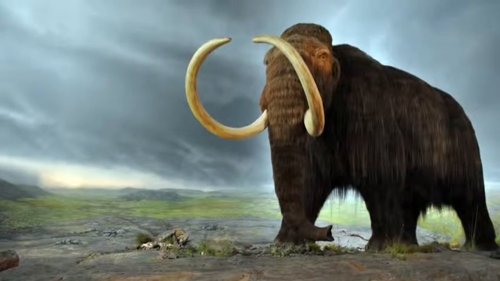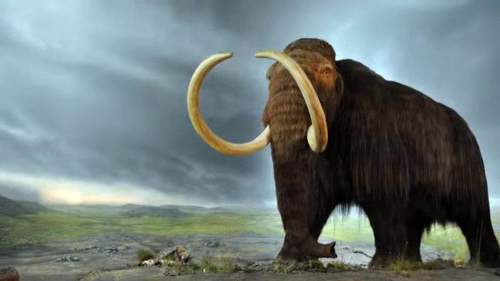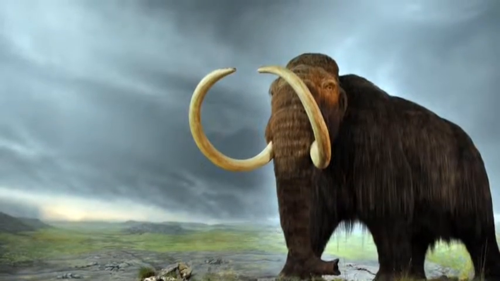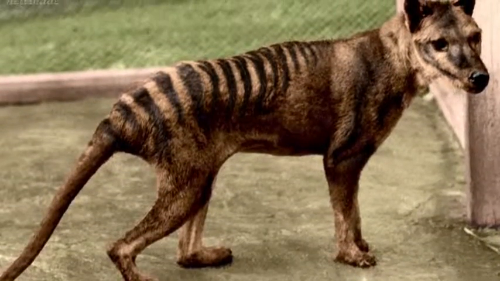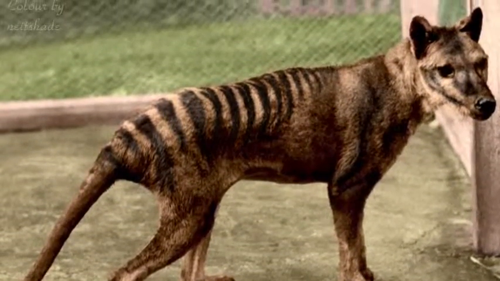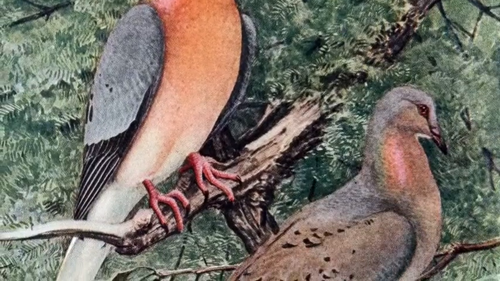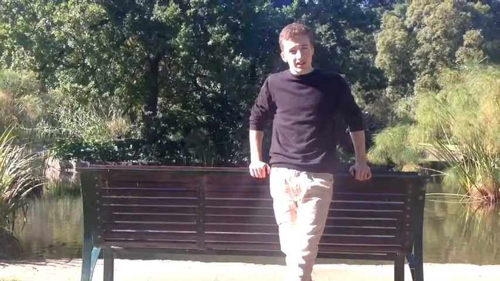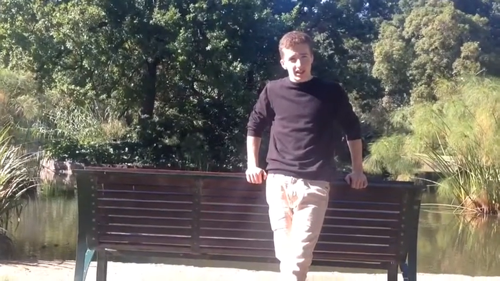Imagine being able to see woolly mammoths once again walk beside the polar bears in the ice caps. Would it be astounding to see Tasmanian tigers once again alive and in the flesh? How about dodo birds and passenger pigeons, extinct animals that haven't been seen for decades or even centuries?